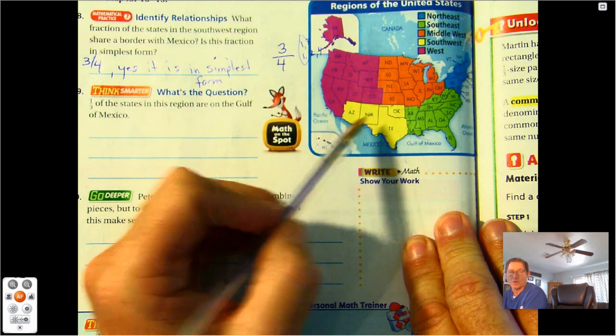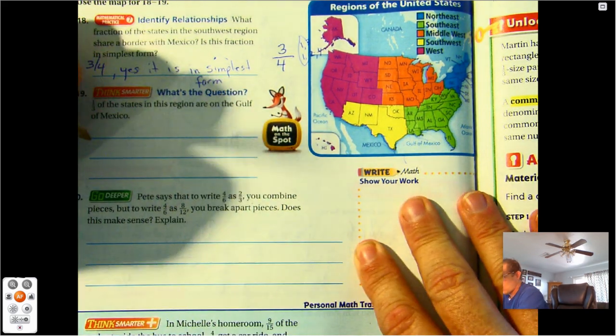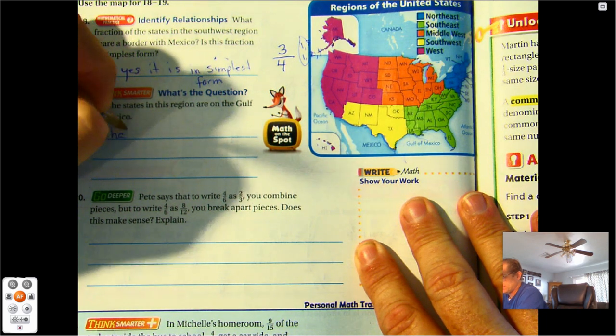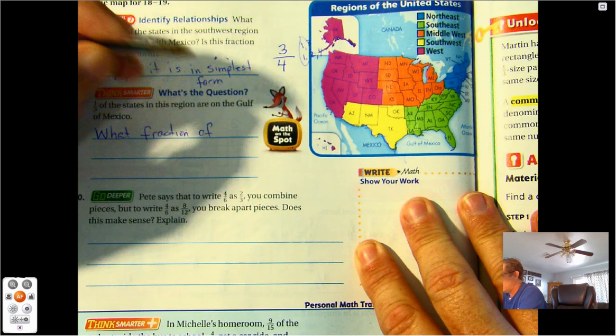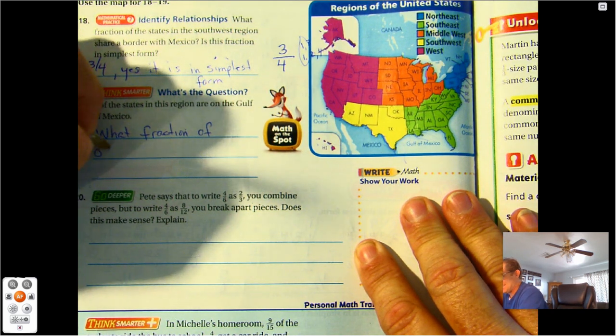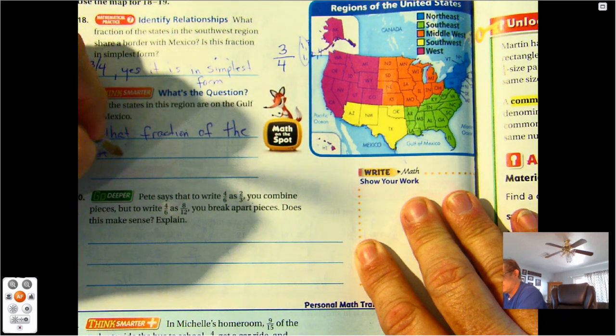what fraction of the southeast border the Gulf of Mexico?